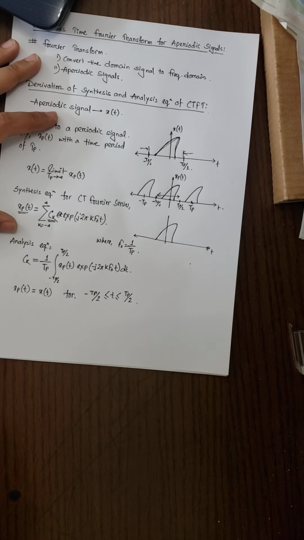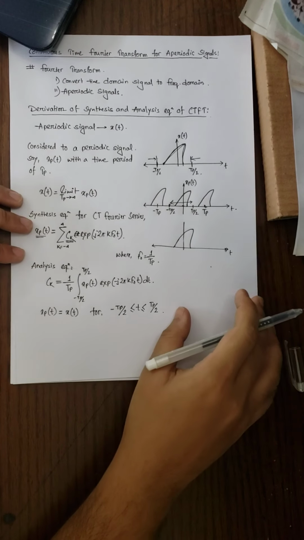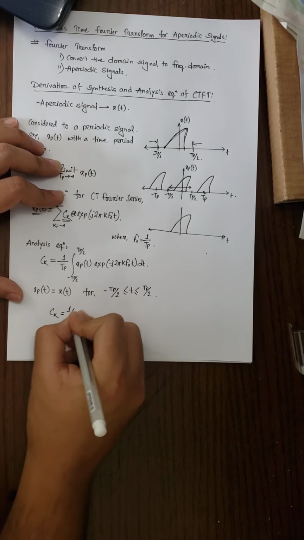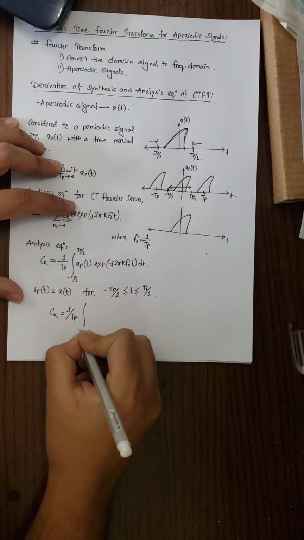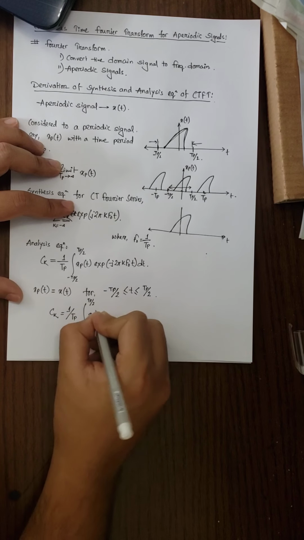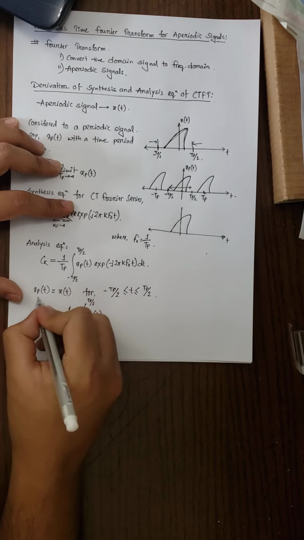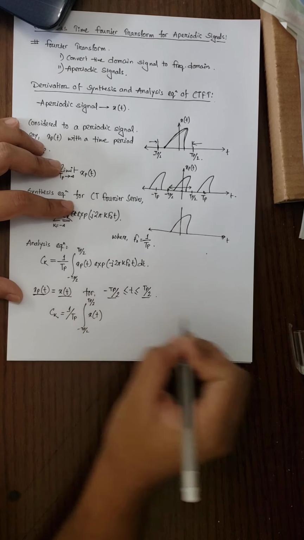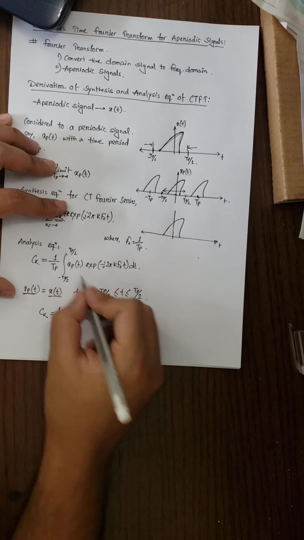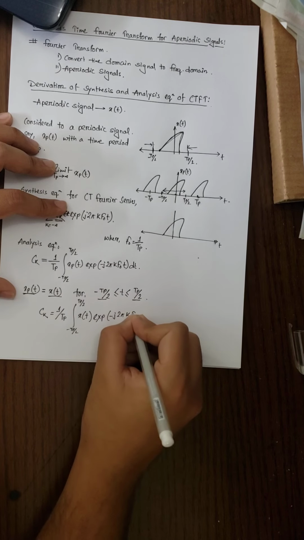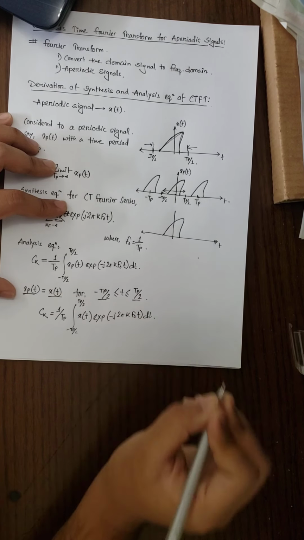So keeping that in mind, the equation can be written as ck equals 1 over Tp, integral from minus Tp over 2 to positive Tp over 2 of x of t, because as we have established, within this limit xp of t will be equal to x of t. I have changed xp of t over here to x of t, e to the power minus j 2 pi k f naught t dt.